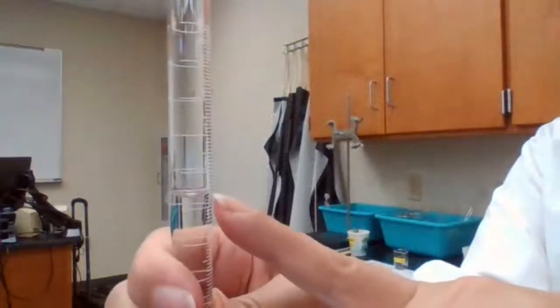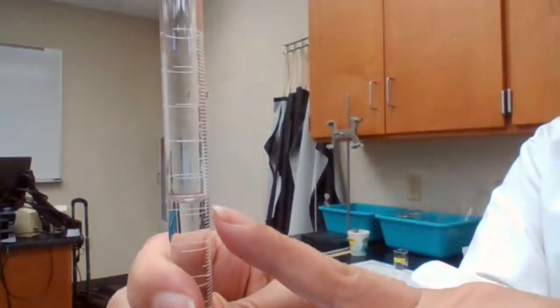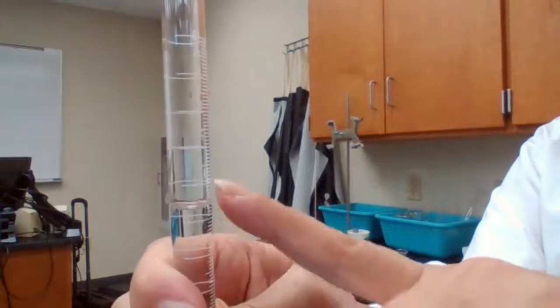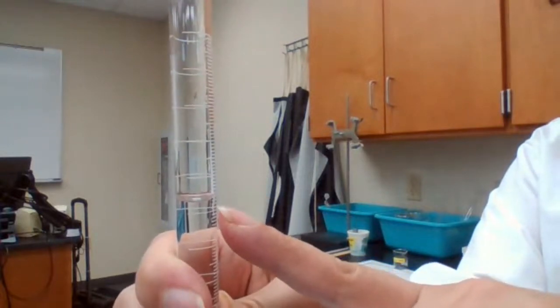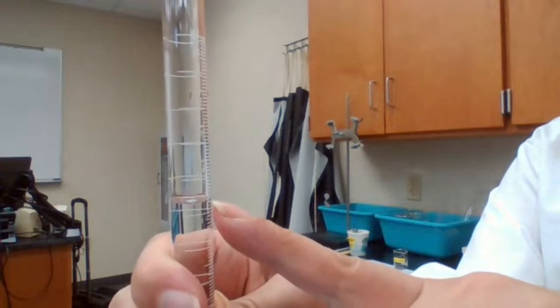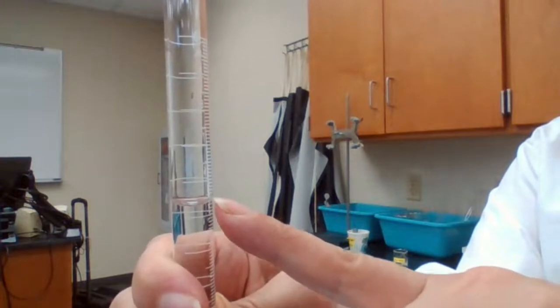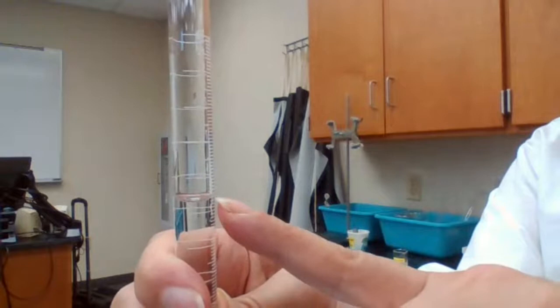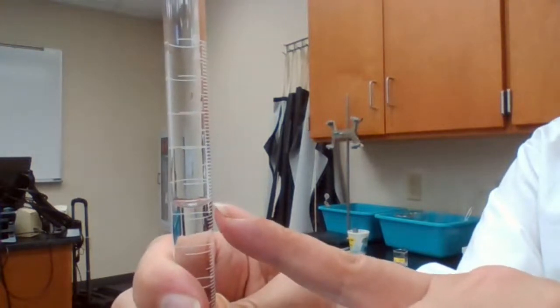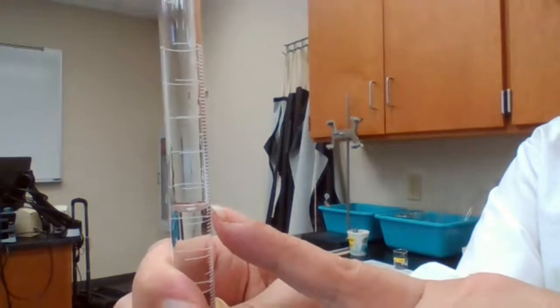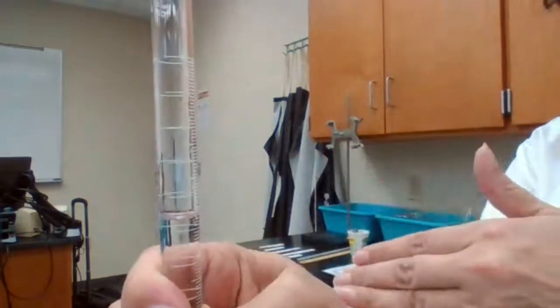So between 3 and 4, between 5 and 6, there are 10 smaller units, and each one is going to be 0.1. So if the line is a bit higher, between 3 and 4 of the 5, then you are going to get the number between 5.3 and 5.4.